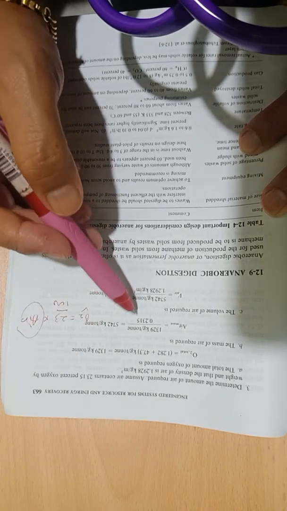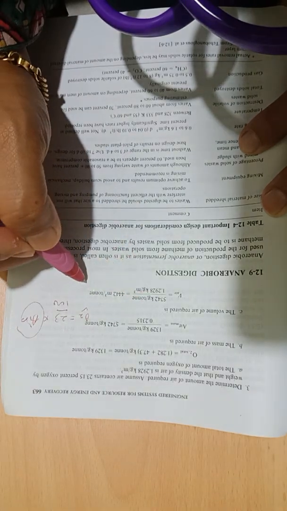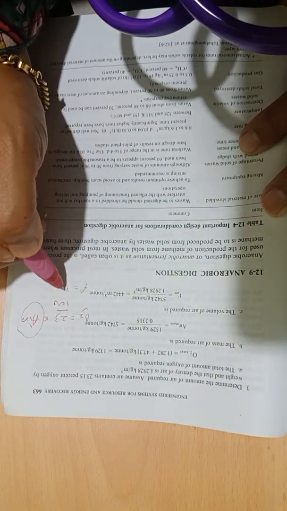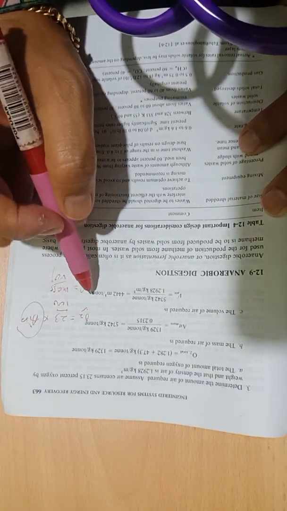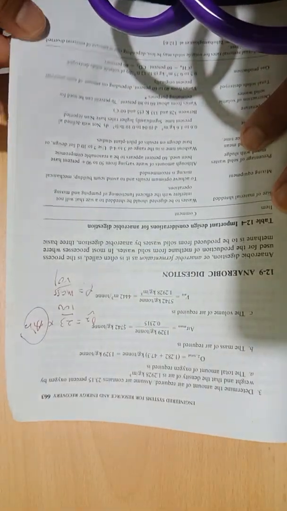That's why 1329 is from the oxygen just now. So you will get the amount of air as about 4742. The volume you may get from density equals mass over volume. For the density of air, you can refer to the appendix at that temperature. Given here it is 1.2928. That is for aerobic digestion.